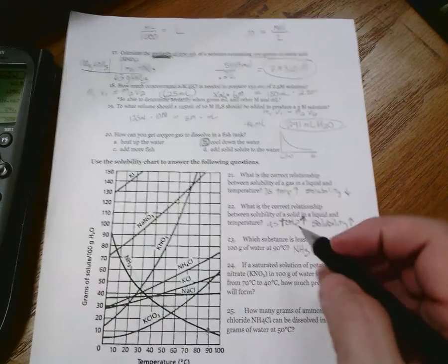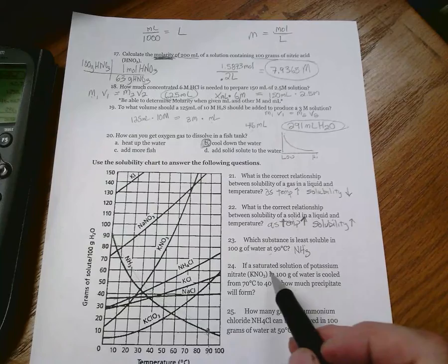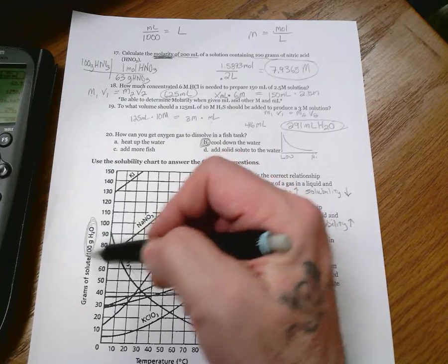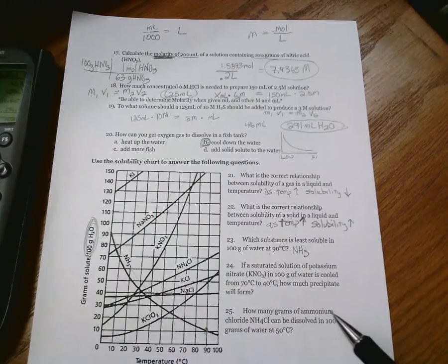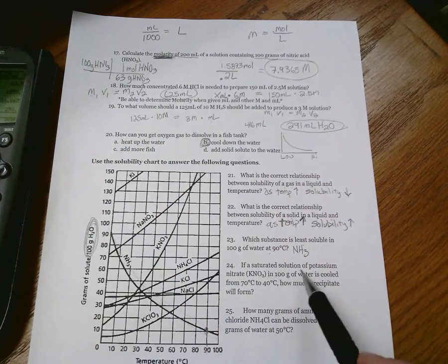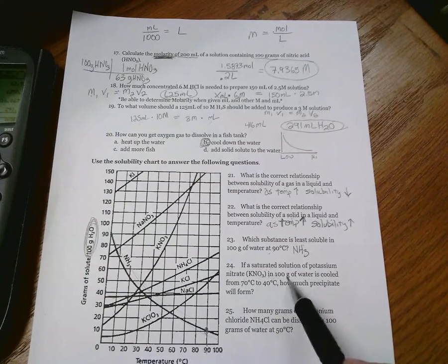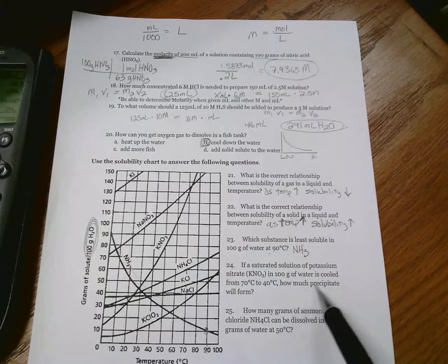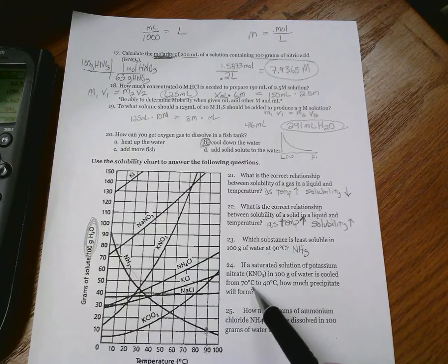Okay. If a saturated solution of potassium nitrate in 100 grams of water, everything is in 100 grams of water. You need to realize that this whole chart is in 100 grams of water. If a saturated solution of potassium nitrate in 100 grams of water is cooled from 70 to 40, how much precipitate will form? Well, we did this lab, right? We did a KNO3 lab.